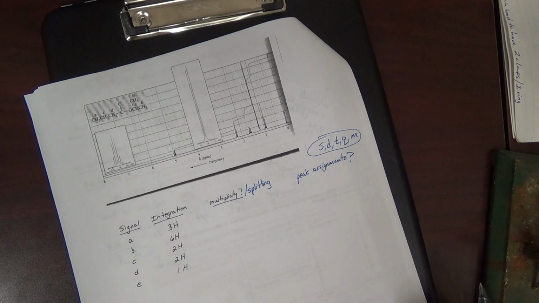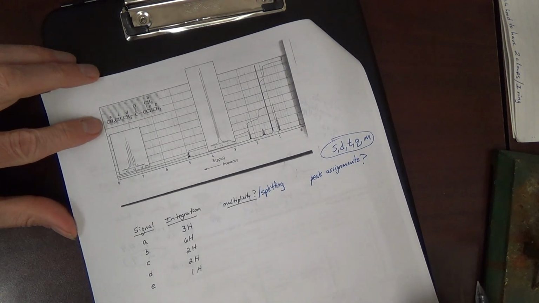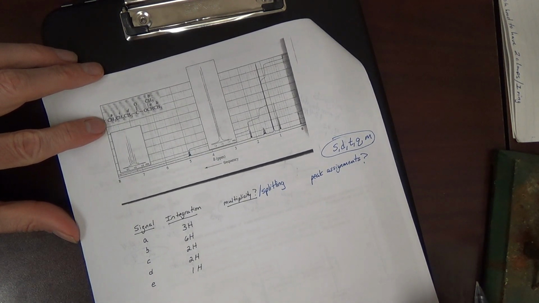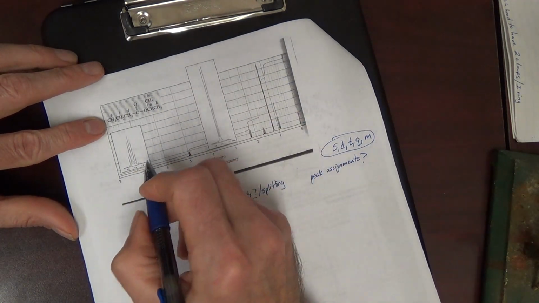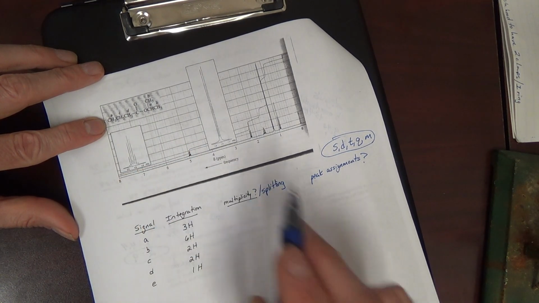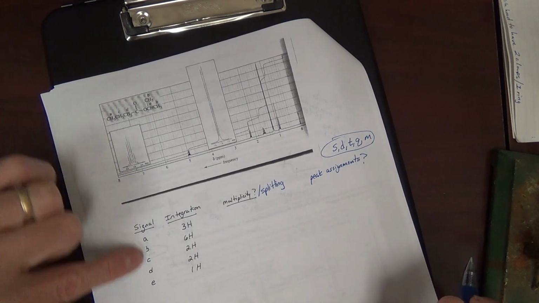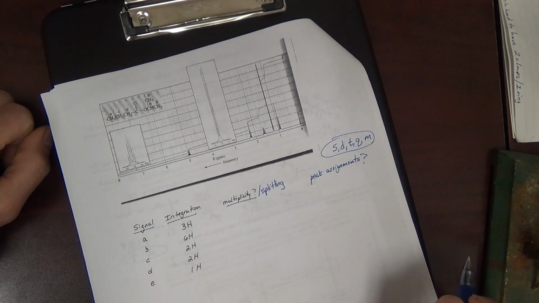I'll do the first one for you to show you what I mean, to make sure it's clear. Which signal do I expect to be more downfield? Which of these signals is most downfield?